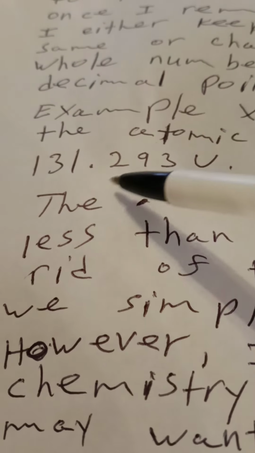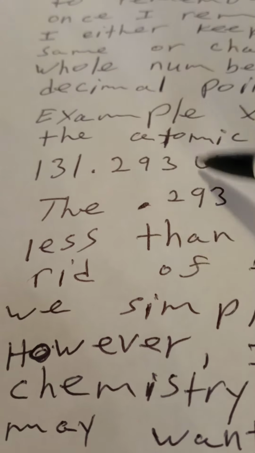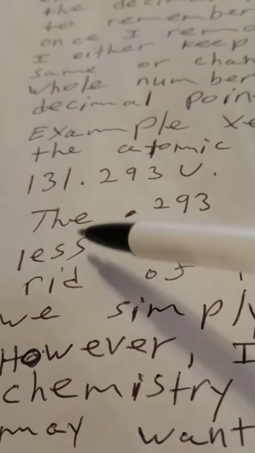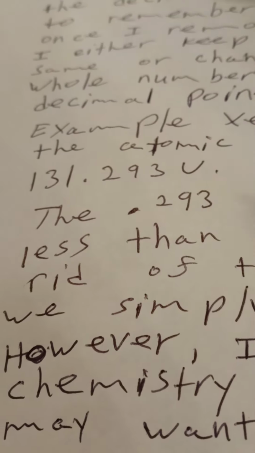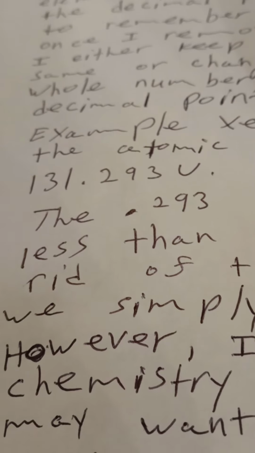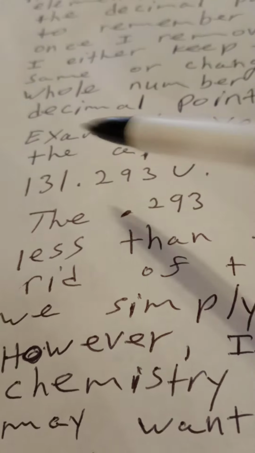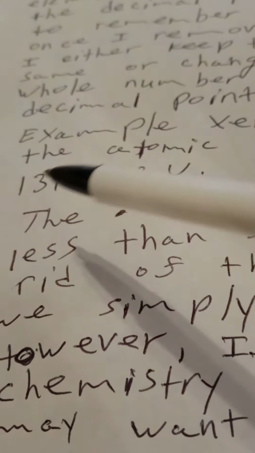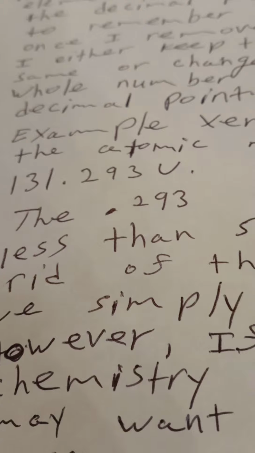But usually I either retain it or take it away, and I take away the 293 because any number 5 or below is less than one, which means you don't get a 132. If it's 5 or more, you have to add another number, you have to add a 2. If it's 5 or less, you just keep it the same, 131, like that. So that's what I do.